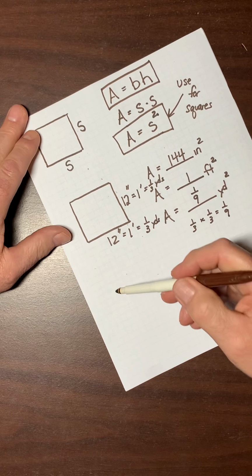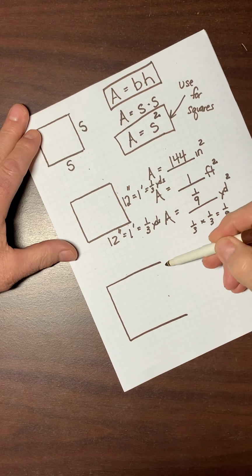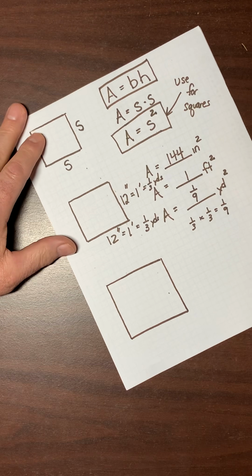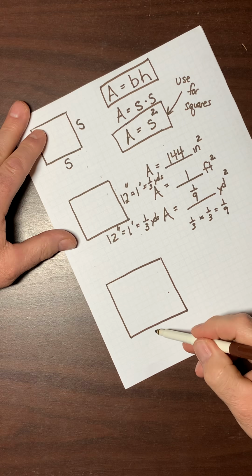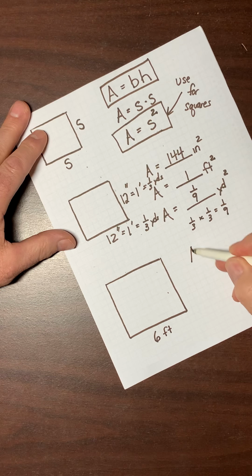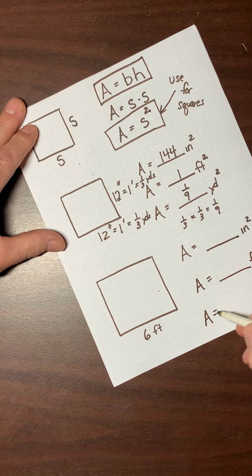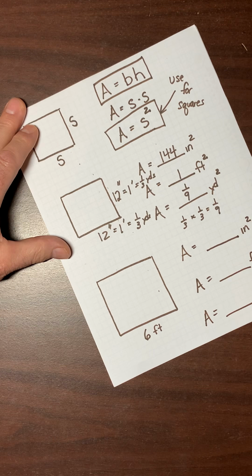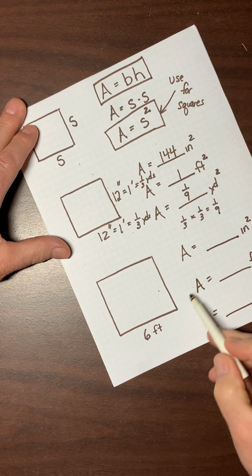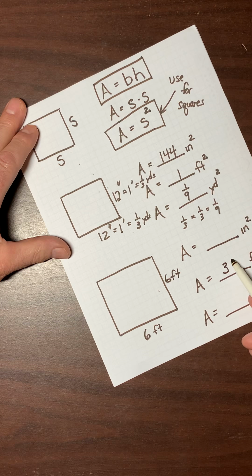Let's do another example. I'm going to draw another square, and I'm going to tell you that this square has a side length of 6 feet. And we're going to find the area. We're going to do the same thing we did in the last problem: find the area in square inches, in square feet, and in square yards. This one we'll do first because we already have our units in feet. 6 feet times 6 feet would give us 36 square feet.